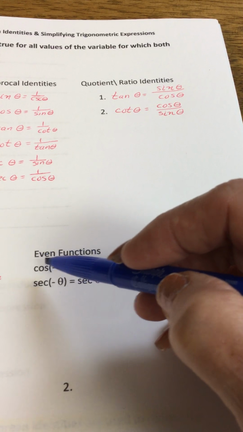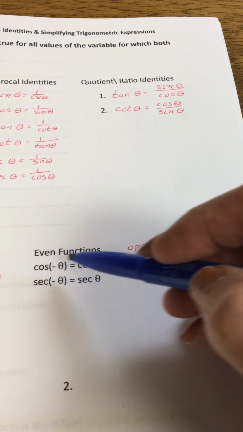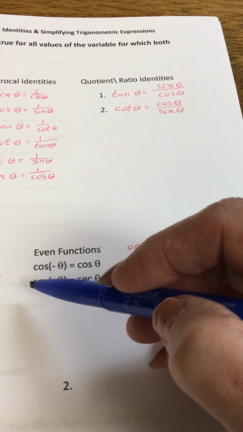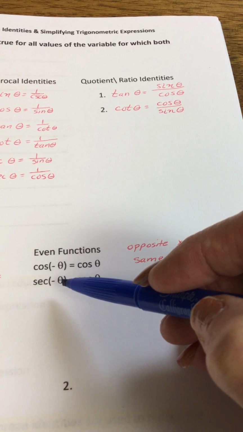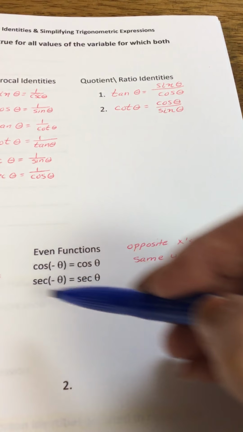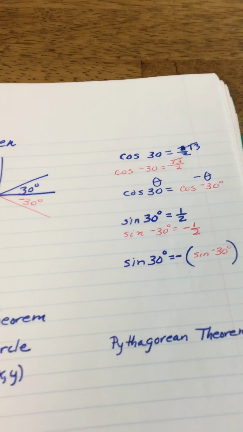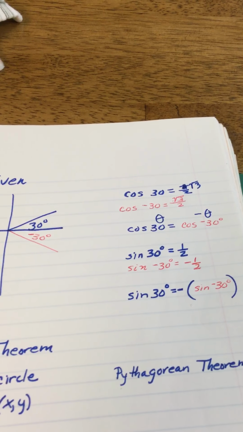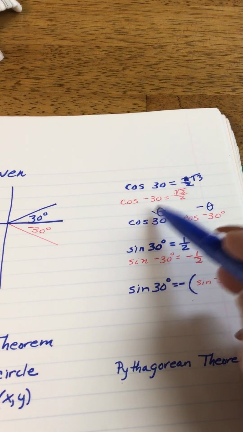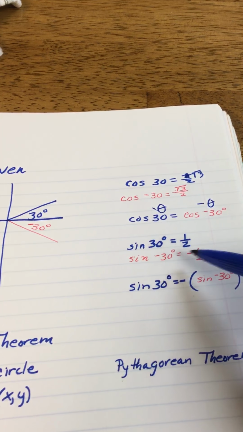So since they have the same value, one can replace the other. So if I had secant of the opposite of theta in an equation, I could just take that out and put secant theta in its place. Now if I'm talking about the odd functions, they are not equal to each other.